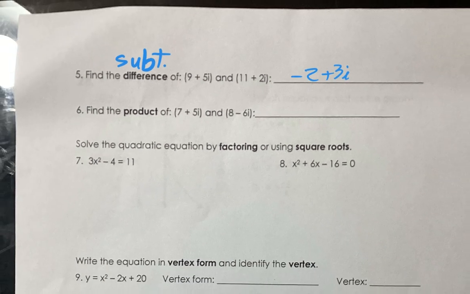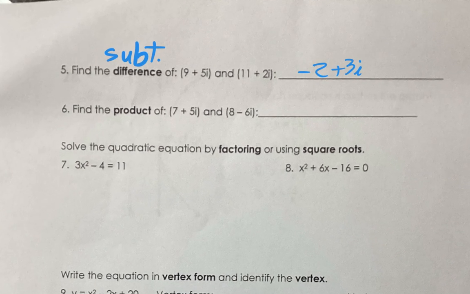All right, so let's see what we got now. Find the product. 7 plus 5i and 8 minus 6i. We'll go back to our equation. 86 minus 2i. Do not combine the real number and the imaginary number. Please do not do that.